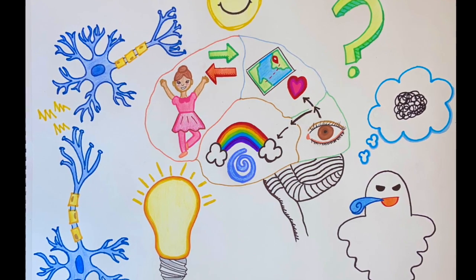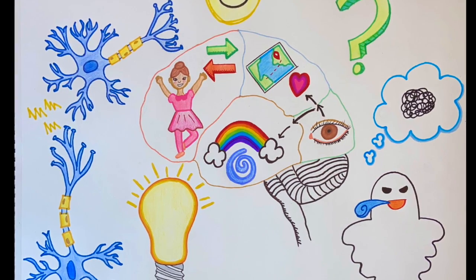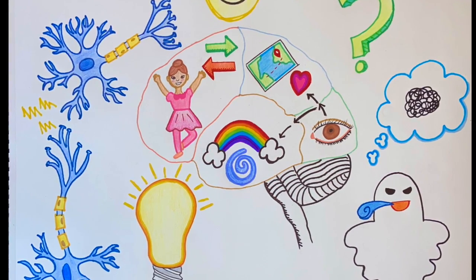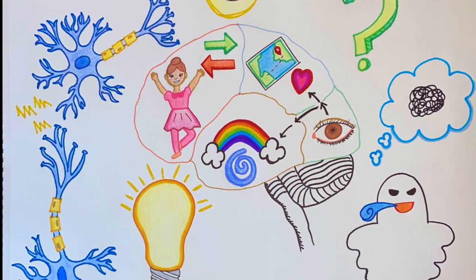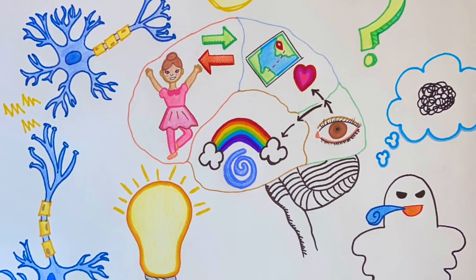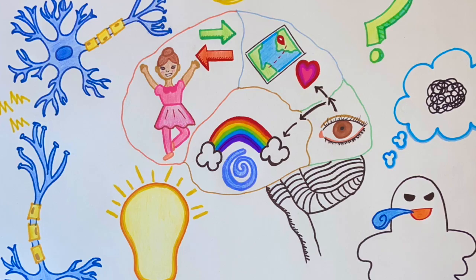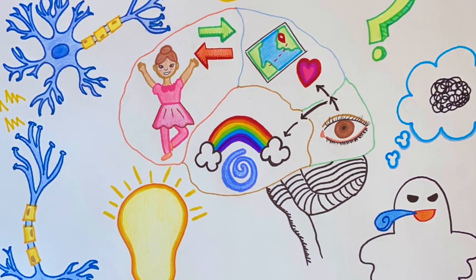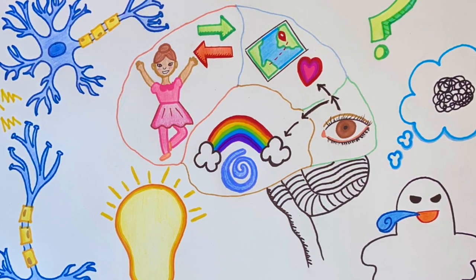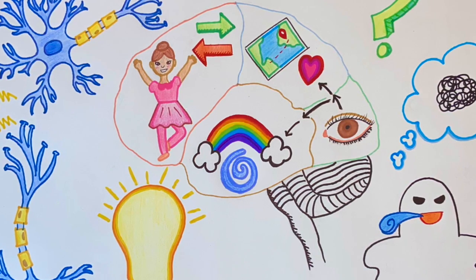The where pathway takes place in the parietal lobe, which is in charge of the location of objects in space, represented by a map, and the sensory cortex, which is represented by a heart. The what pathway takes place in the temporal lobe, which is in charge of object recognition, represented by a rainbow due to the colors, and memory, which is represented by a wrinkle.